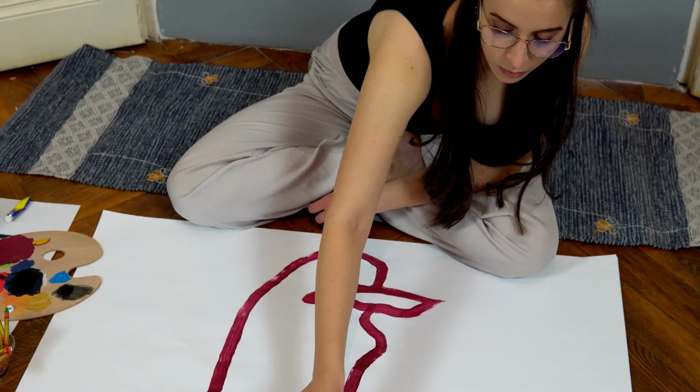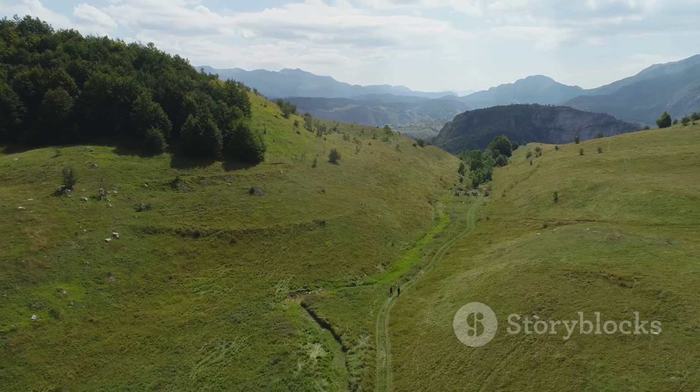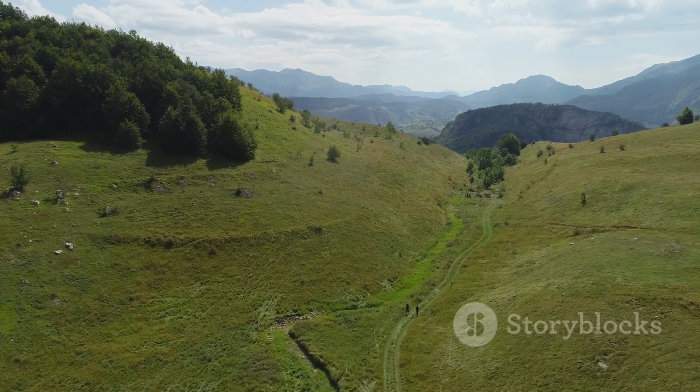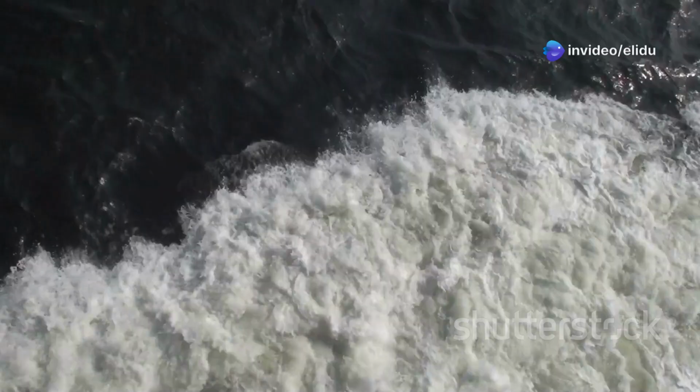As you trace, you'll be outlining the watershed boundary. All the land within this boundary drains to the same point. Double-check your work. Ensure that all the water within the boundary flows towards the designated outlet point.